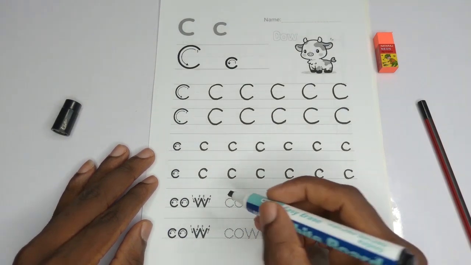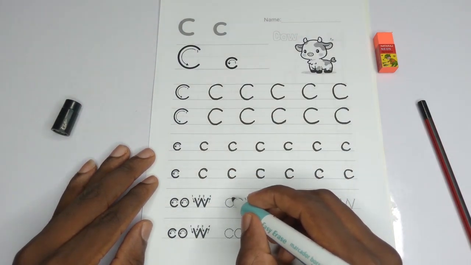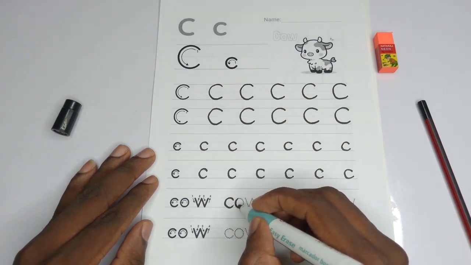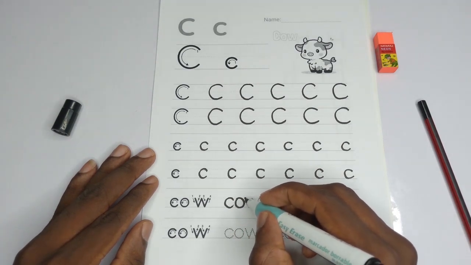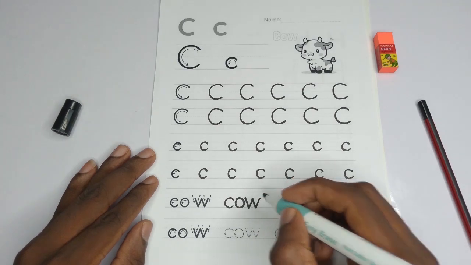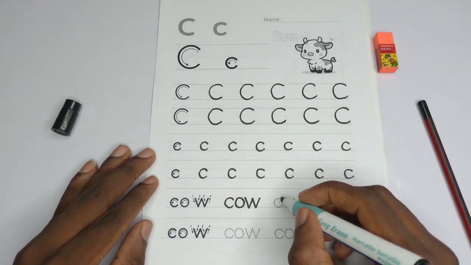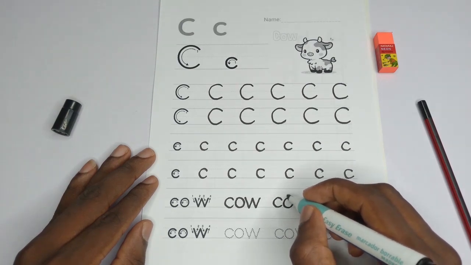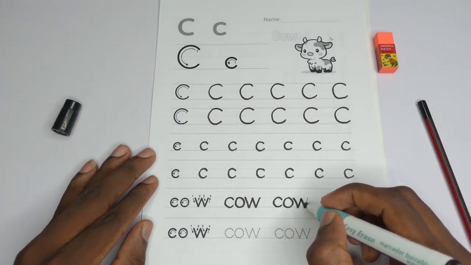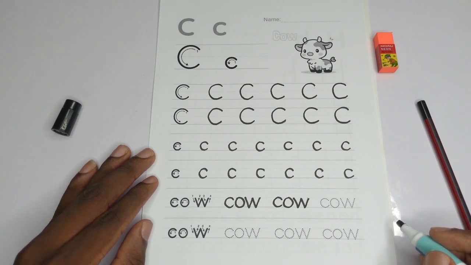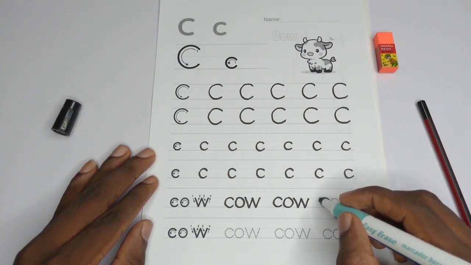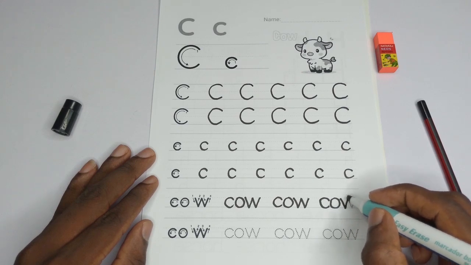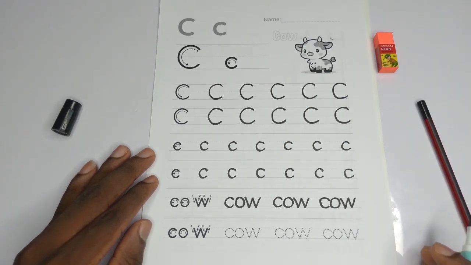A cow. So we follow the dotted line. C-O-W, cow. We go over again. C-O-W, cow.